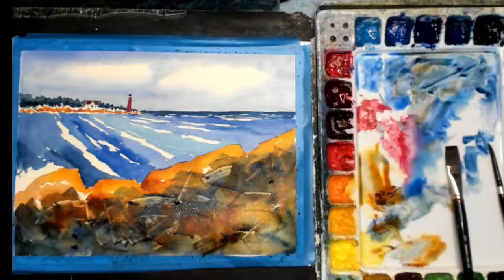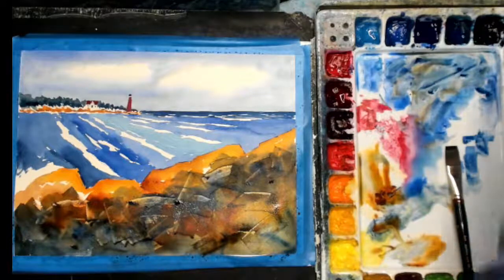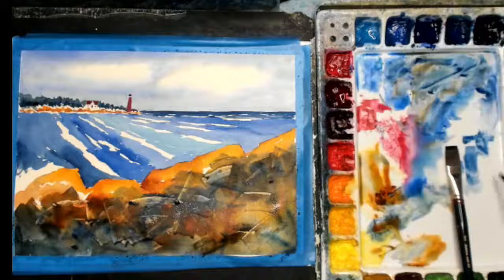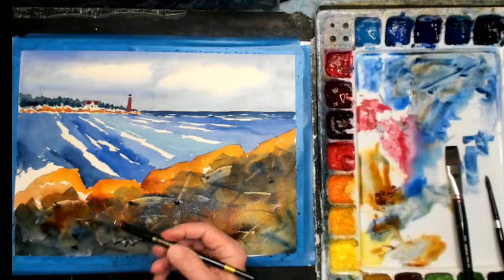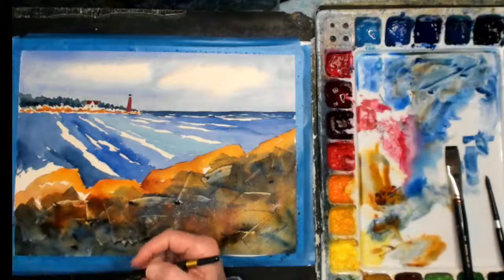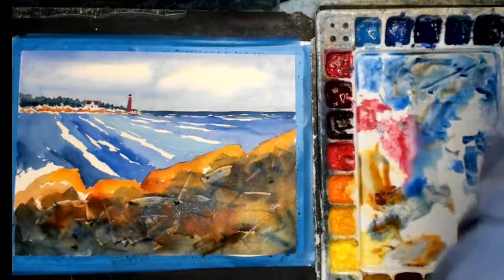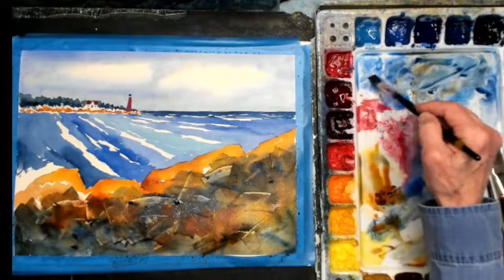Now I'm just going to do a little bit of fine tuning here. With the half-inch Holbein brush, what I'm going to do here is take a little bit of blue.